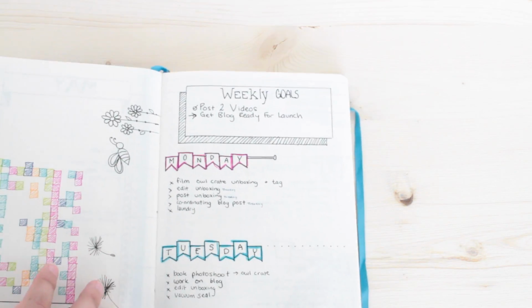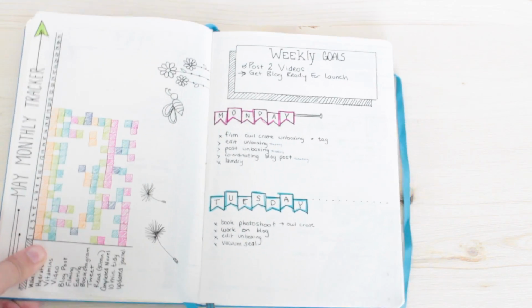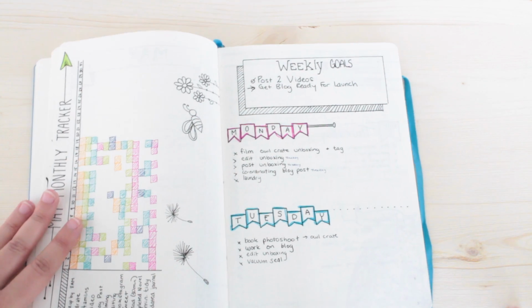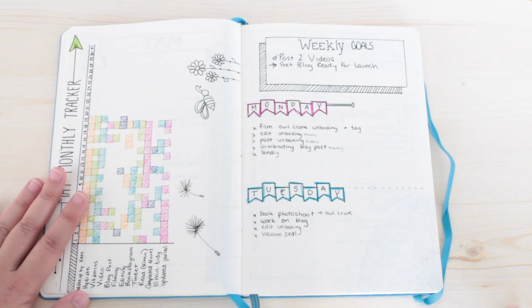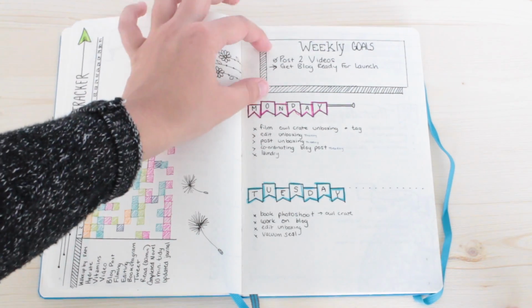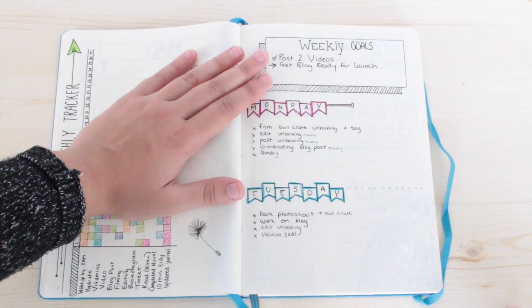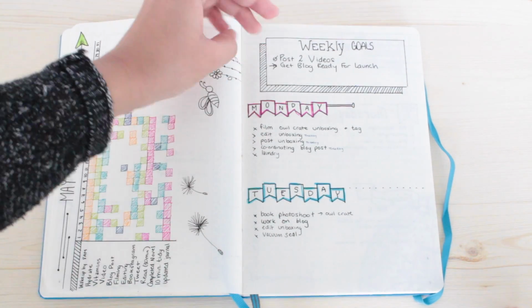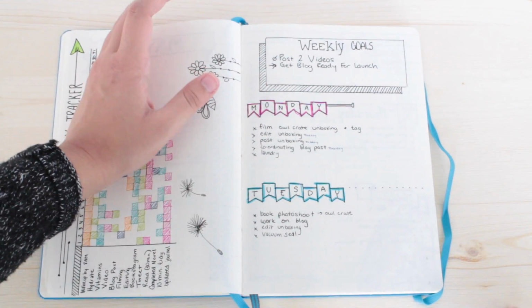My first set of dailies went interesting. I still have yet to find a daily format that works for me, but this was what I first went with. I started with a box up here for weekly goals. To be quite honest, I added this after I started Monday and Tuesday because I realized I had a huge chunk up here that I didn't know what to do with.